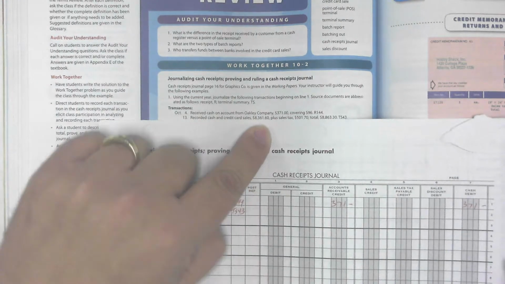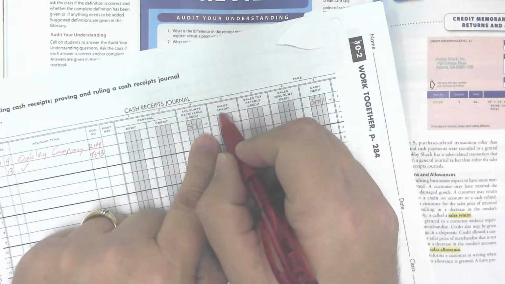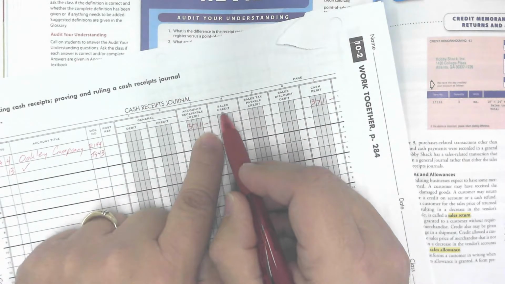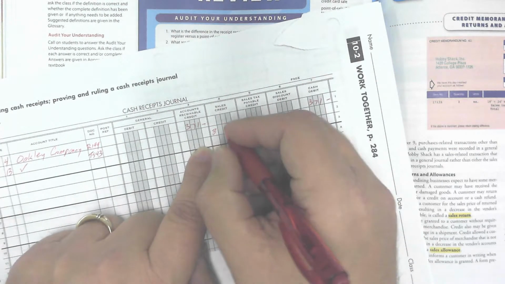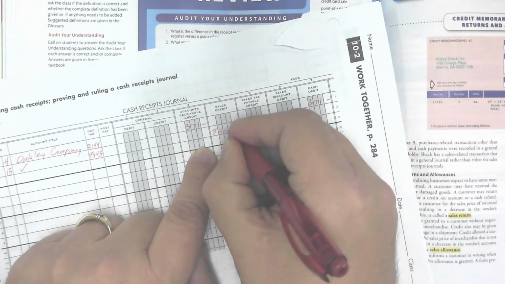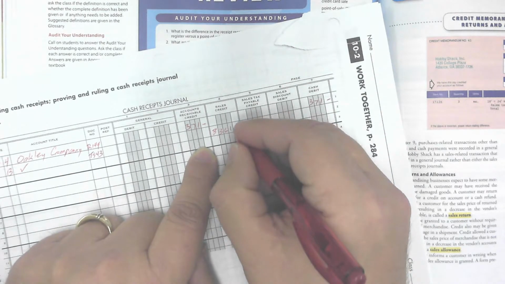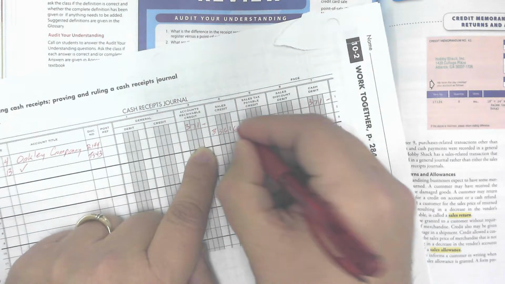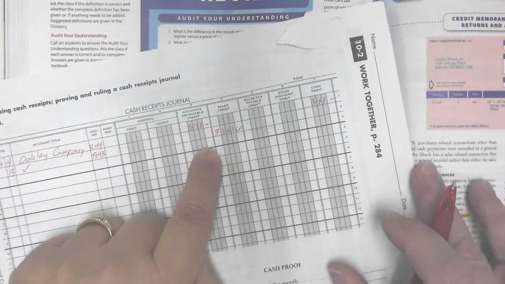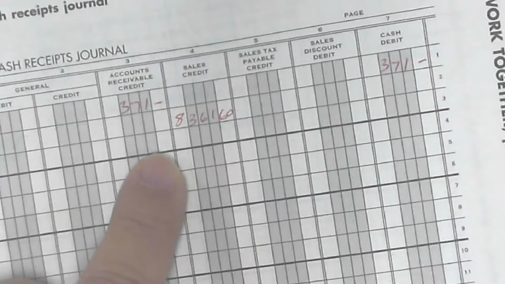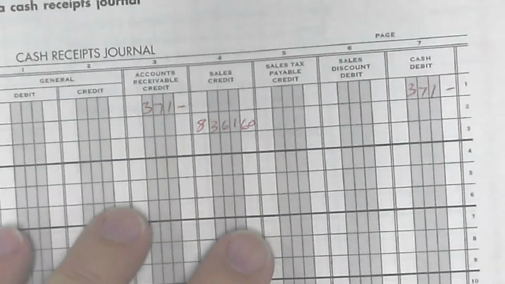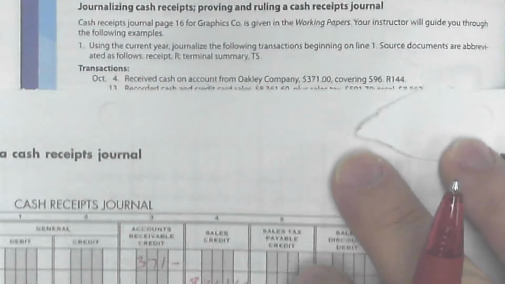So that's going to be our sales credit, in the column sales credit, $8,361.60. And our sales tax is listed here.